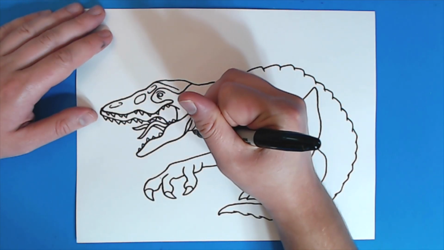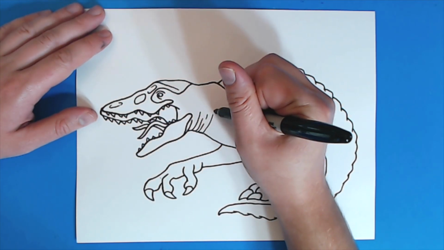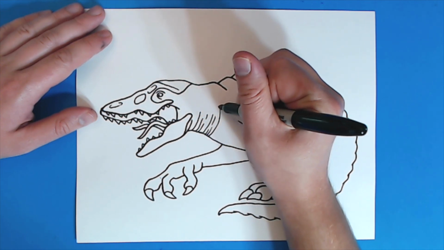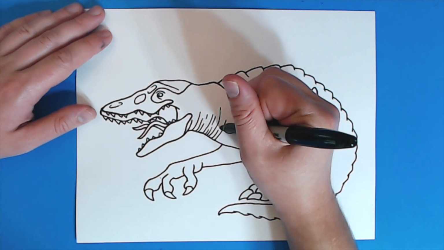Then right here, I'm going to add some curved lines and make some of them broken, make some short, make some long, just to show where like the skin is kind of wrinkly on his neck.